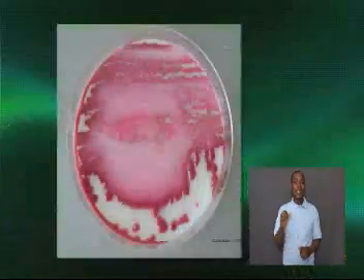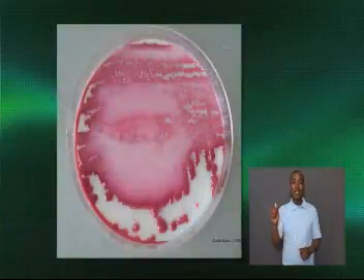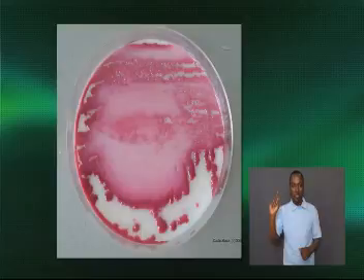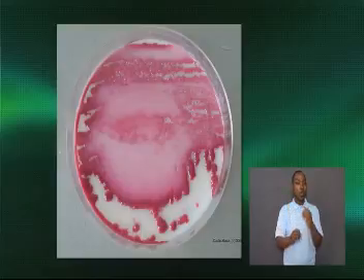Welcome back, students. The next topic we will be learning about is staining. Scientists use a technique called staining that colors the microorganisms so they can be seen better.